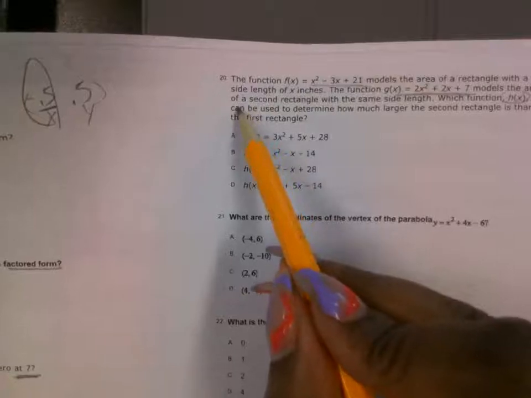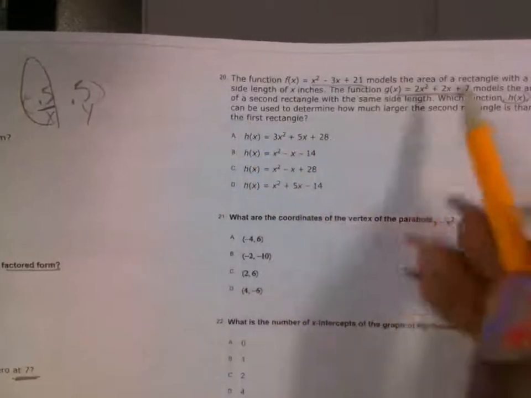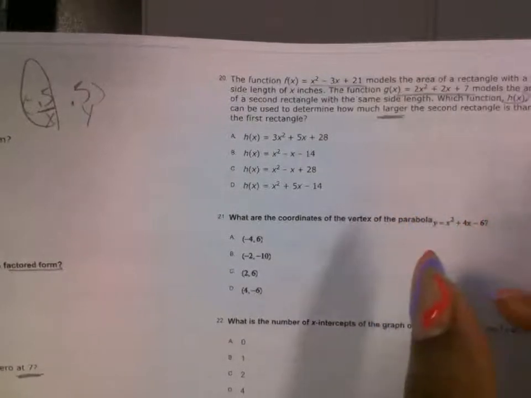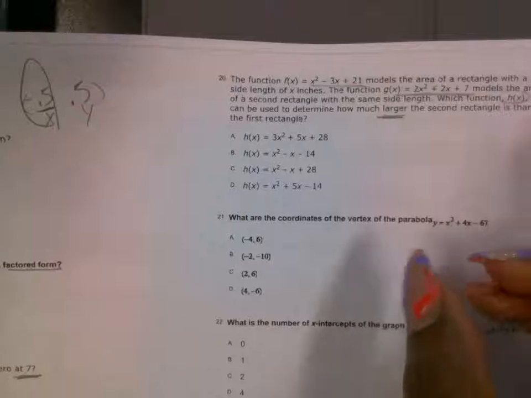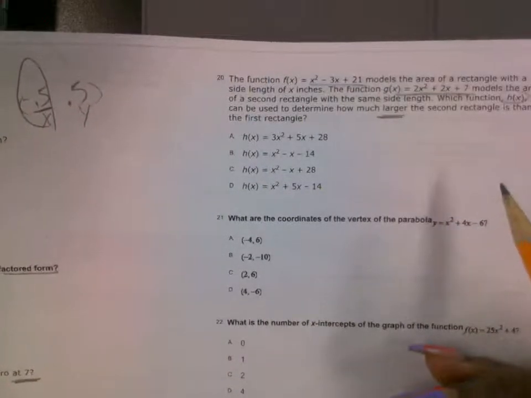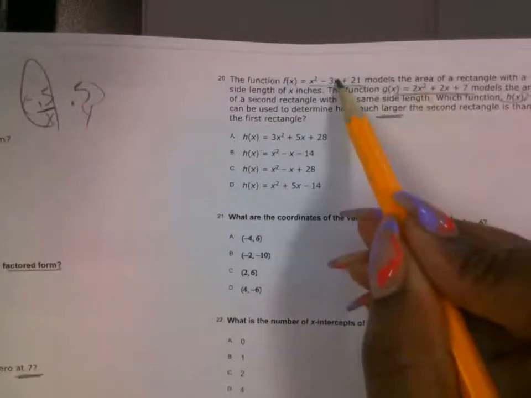It's just what they're doing. It still means y. Which function can be used to determine how much larger the second is? So if I want to know how much larger the second is than the first one, I subtract them. The larger minus the one that's smaller. So that's the second one minus the first one.